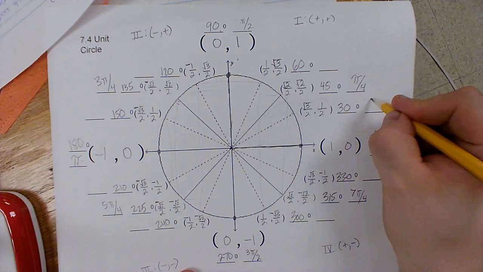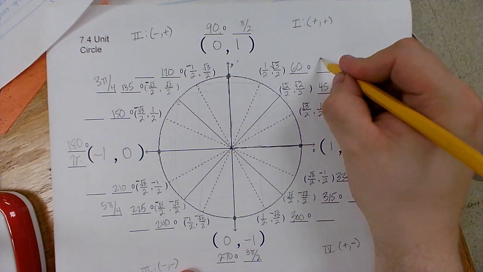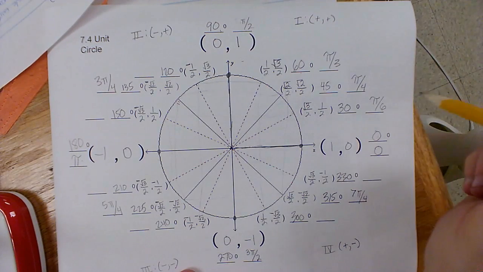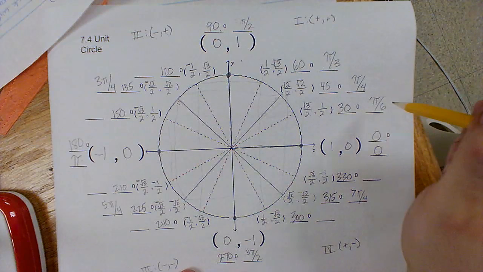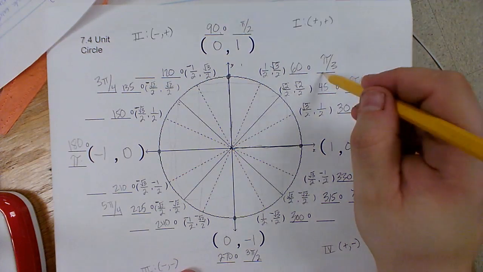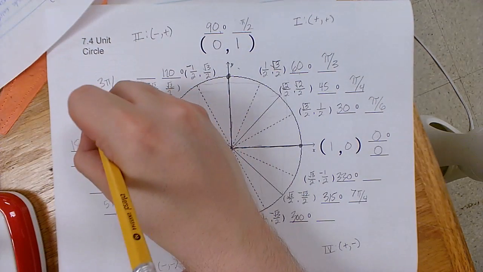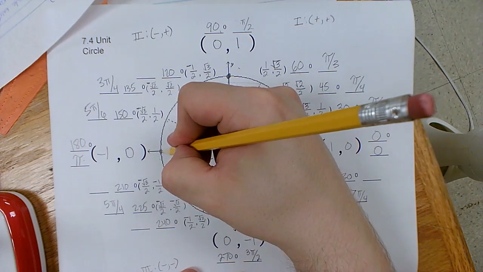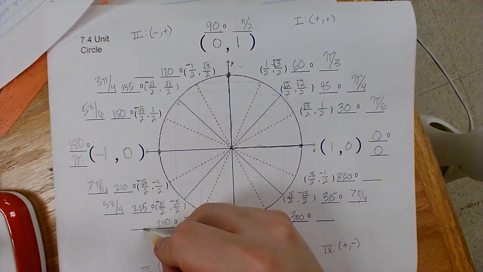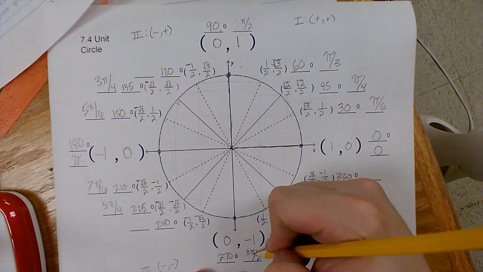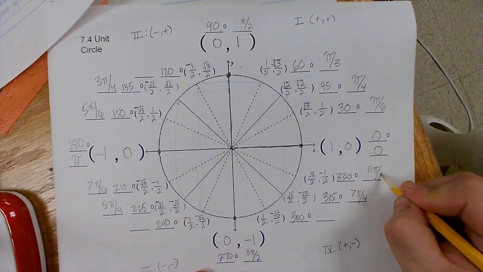Now here, we're going to use your 6's. This will be pi over 6, and this will end up being pi over 3. Anything that's odd with the pi over 6's, you will write down. So 1 over 6, 2 over 6, 3 over 6, 4 over 6, 5 over 6, 6 over 6, 7 over 6, 8 over 6, 9 over 6, 10 over 6, and then 11 pi over 6.